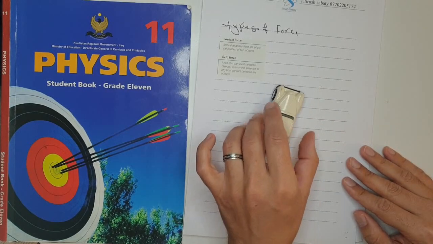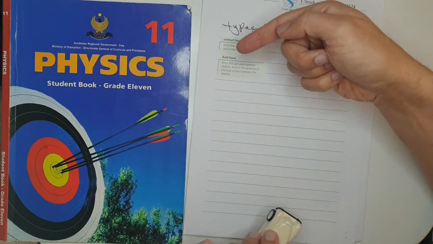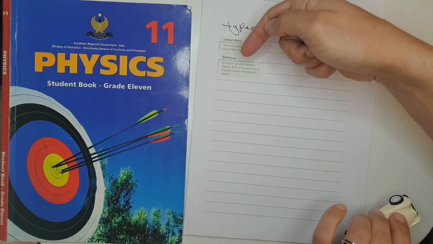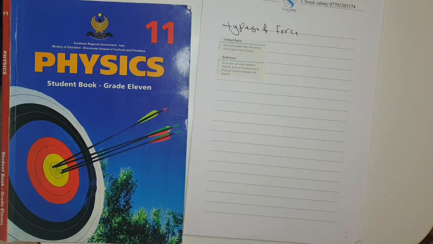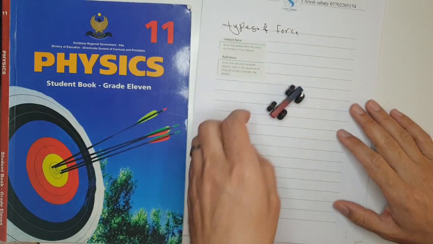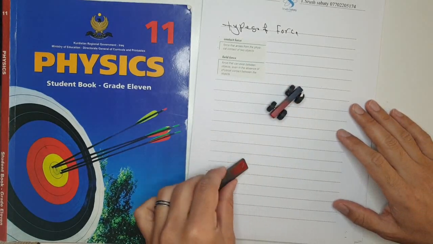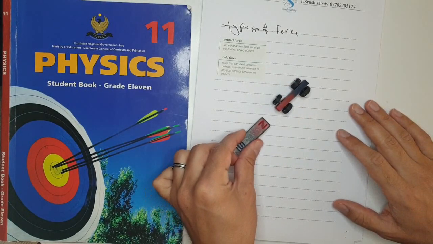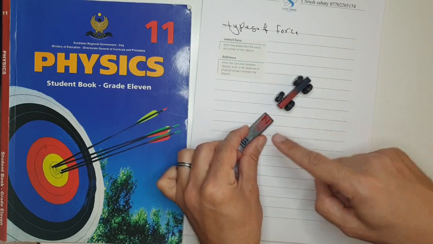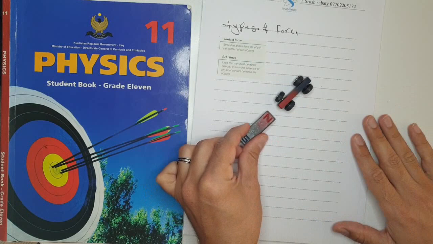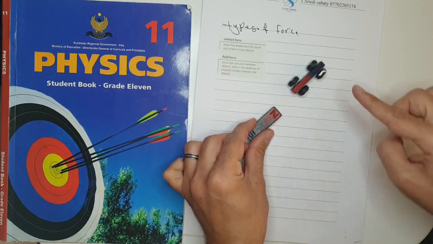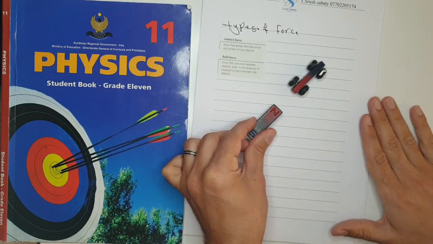Contact force. But what is the field force? A field force can exist between objects even in the absence of physical contact. For example, the magnetic field. This is north and the other is north, and without physical contact, at a distance, it exerts a force. This is called a field force.